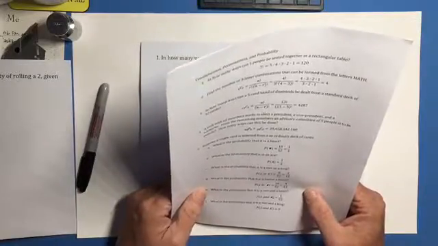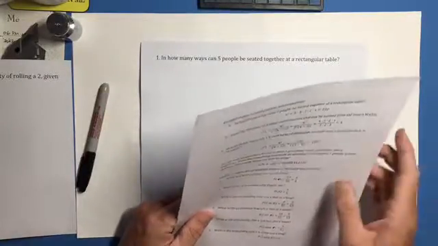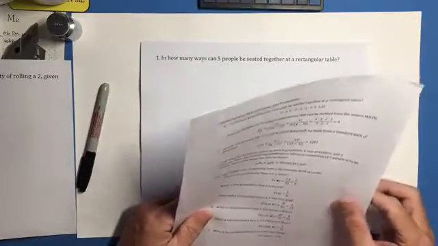And 5F is 0. And I just made a mistake. 5B is 1 out of 52, not 1 out of 13. 5B, 1 out of 52.